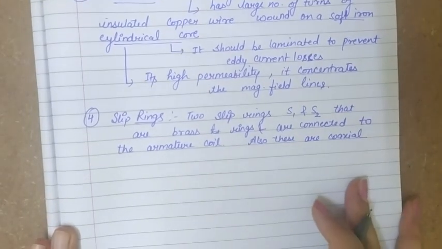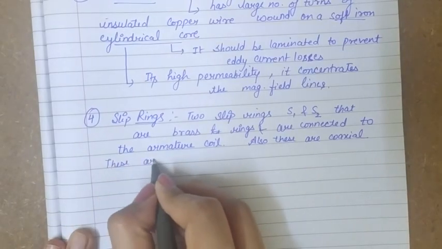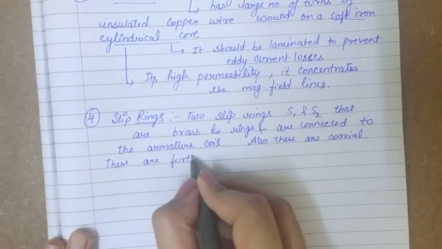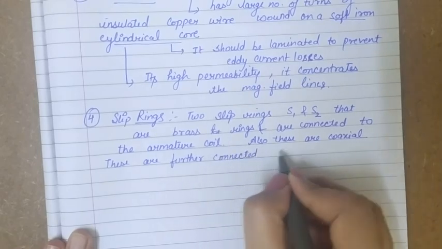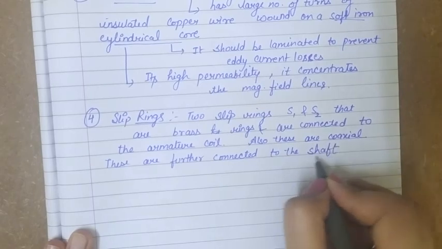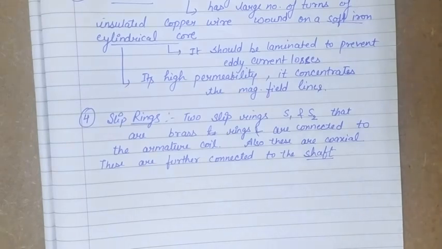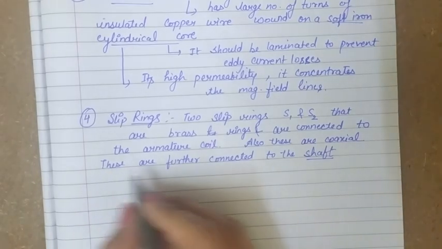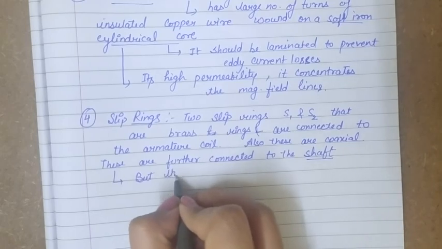Next, these are further connected to the shaft that is providing that mechanical energy. These slip rings are connected to the shaft, but they are insulated from each other as well as from the shaft.